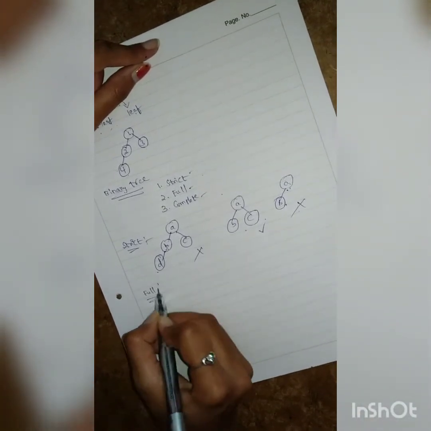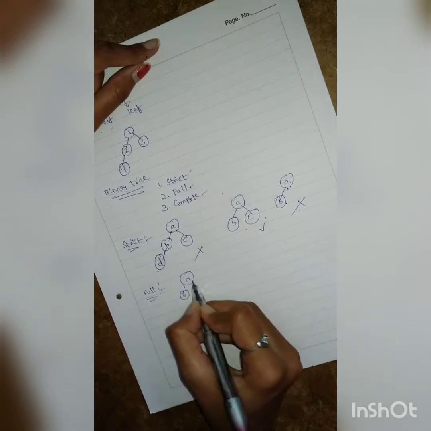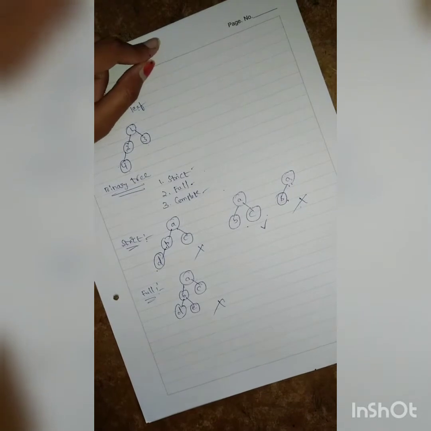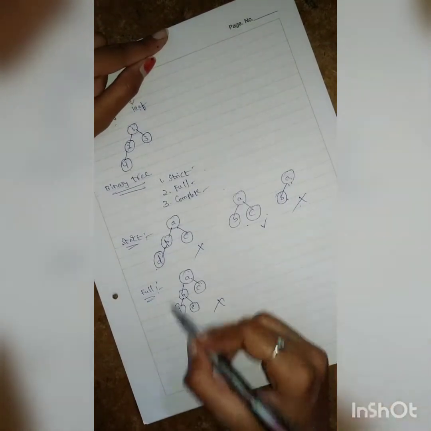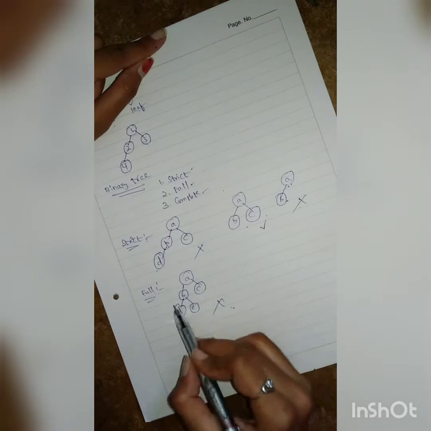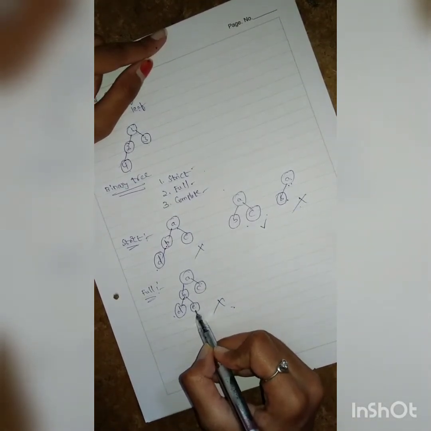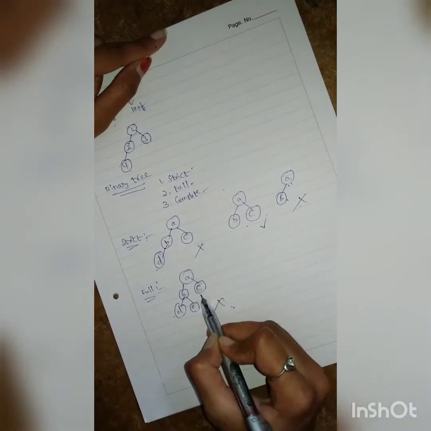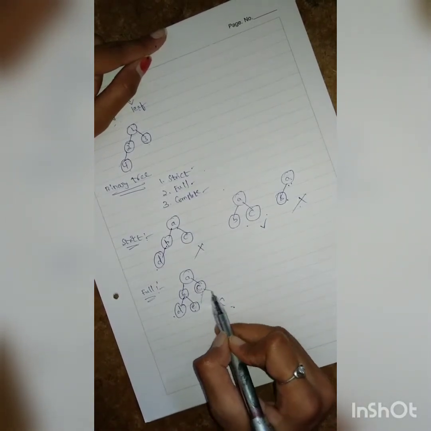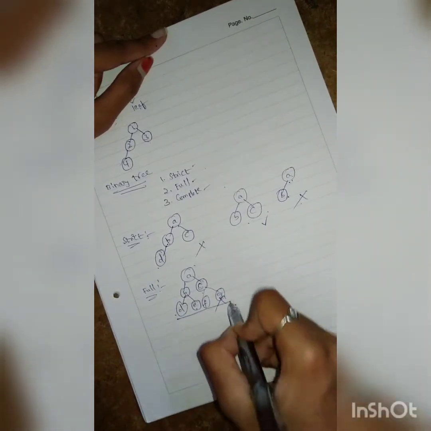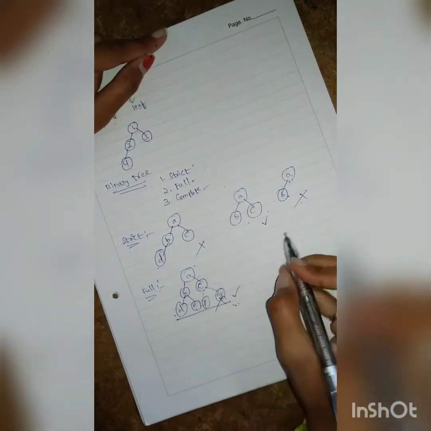Now full binary tree. A, B, C, D, E. This is not a full binary tree. Why? Because this is a strict binary tree, but not a full binary tree. It is strict because each non-leaf node has left and right children. But it is not full because it is not balanced. C should also have 2 children, that is F, G. If all the nodes are present, we say that this is a full binary tree.